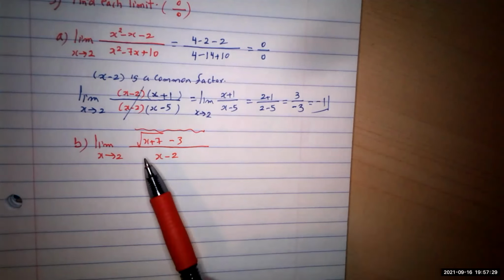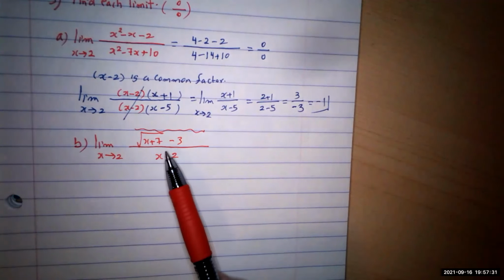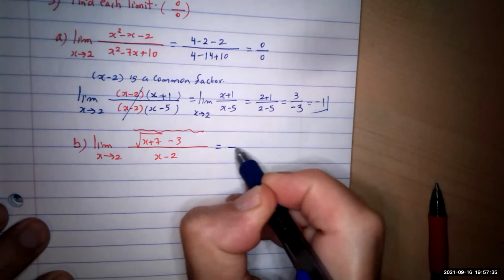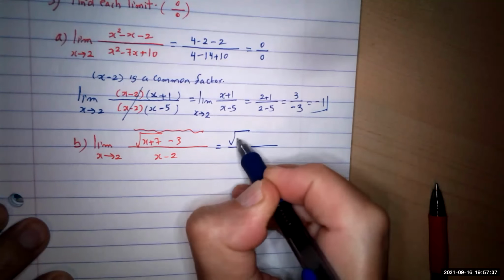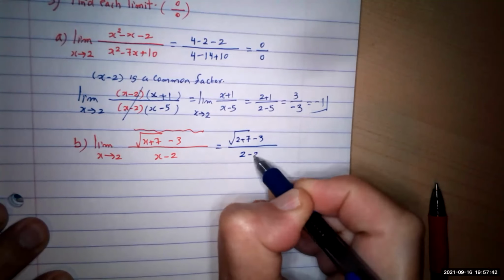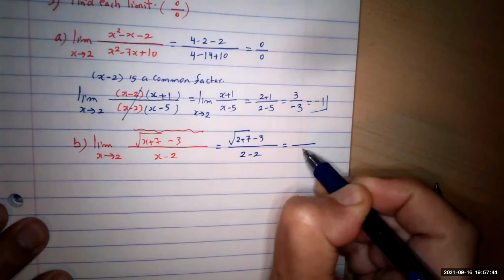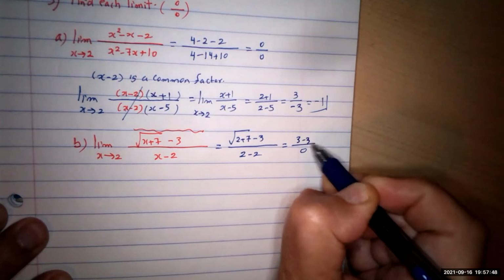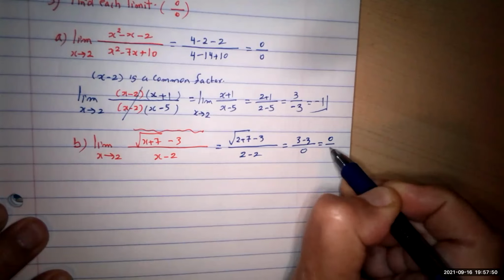If you substitute here, 2 and 7 would be 9. Radical 9 would be 3, and 3 minus 3 gives you 0, and 2 minus 2 is 0. So 0 over 0 again.